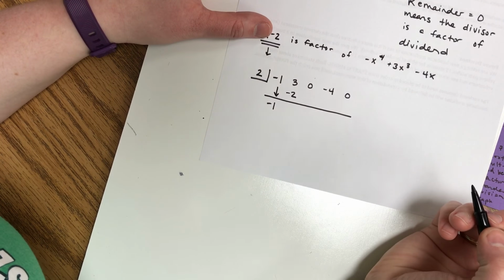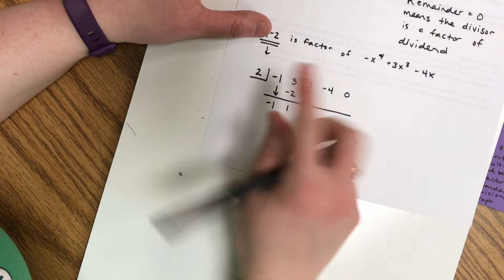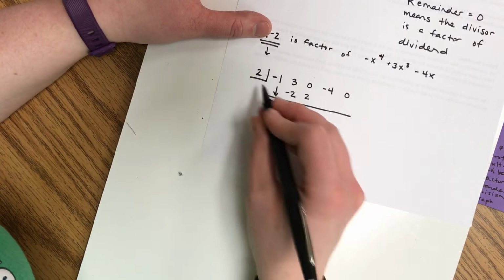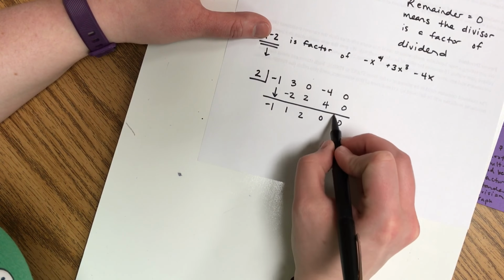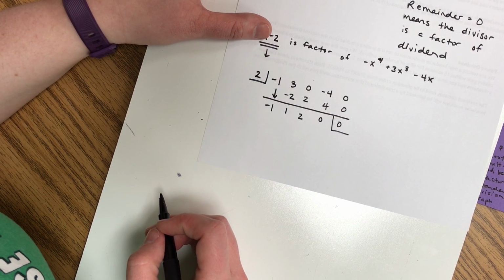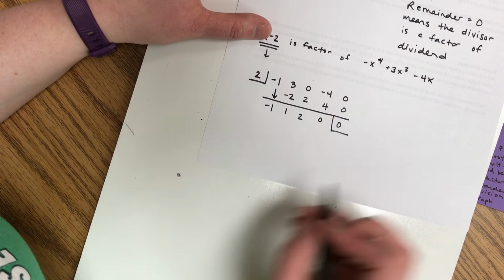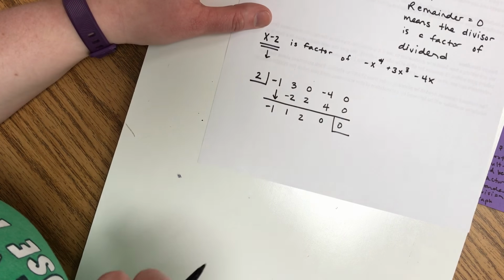You write that in the second column, and then you add the column up, and you do it all again until you're done with all the columns. So 1 times 2, add, 2 times 2, 4. Again, the last number is always your remainder. I got a remainder of 0, and that does tell us, again, that x minus 2 is a factor of our standard form.